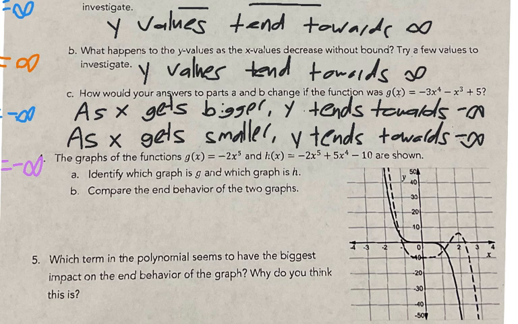H is the dotted line. That's correct. How did you know that? Because the y-intercept is negative 10. That's smart, that's not what I was thinking. I love it. So H has a y-intercept at negative 10, which means it has to cross the y-axis at negative 10.